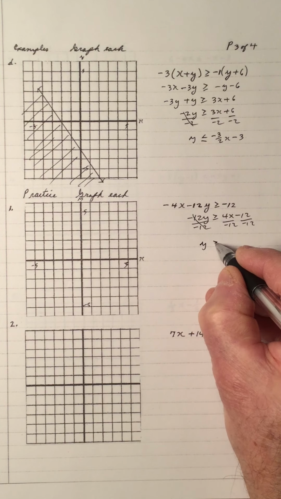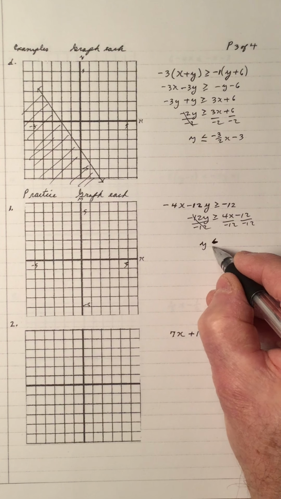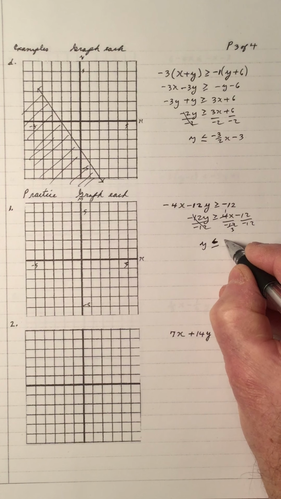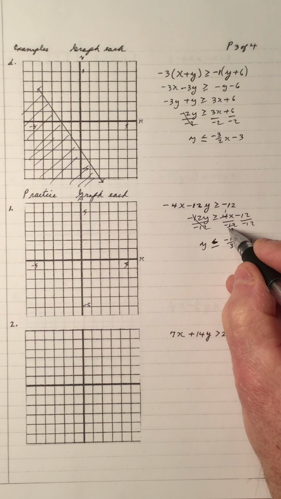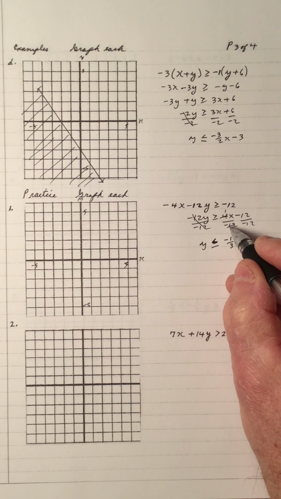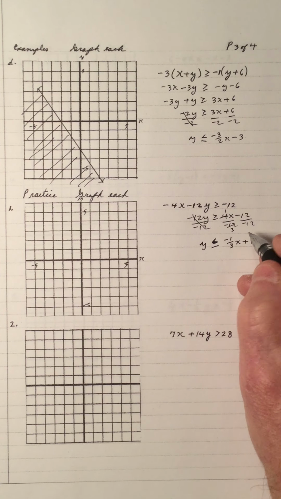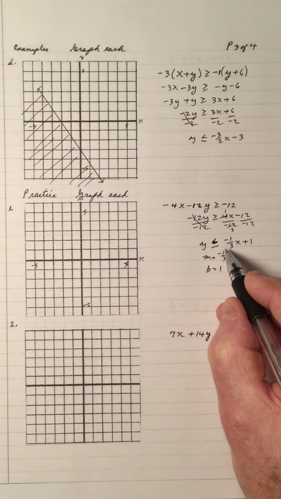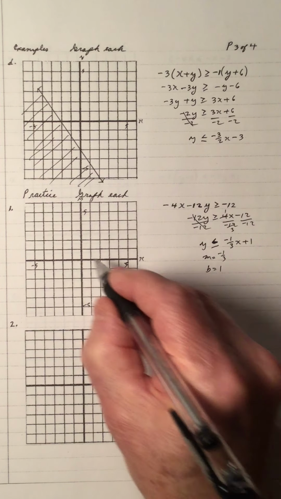Y's cancel. Great. Oh, what happened? I divided by negative. So guess what? I have to change the direction. That's a greater than becomes less than. And 4 into 12 goes, that's a 1 and a 3, so that's a negative 1 over 3x plus 1. Notice the negative is on the bottom, but we never leave a negative on the bottom in a fraction. So that's a negative fraction, so it's a negative 1 over 3. The slope is negative 1/3. The y-intercept is 1. Y equals mx plus b, that's the slope. That's the y-intercept. The y-intercept is 1.